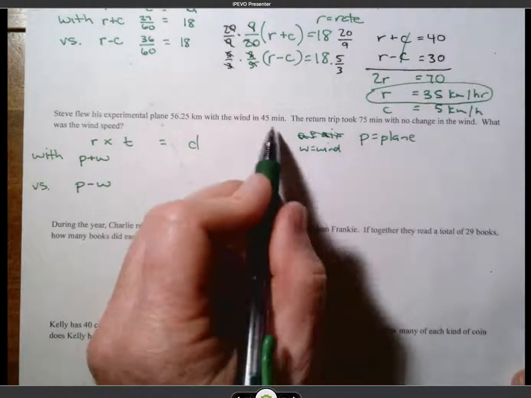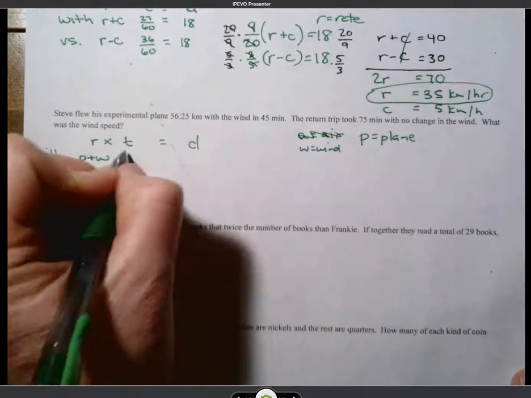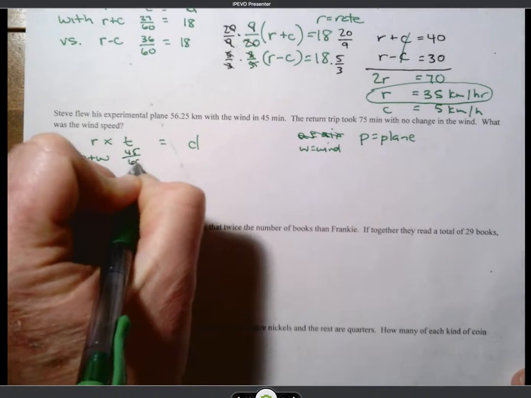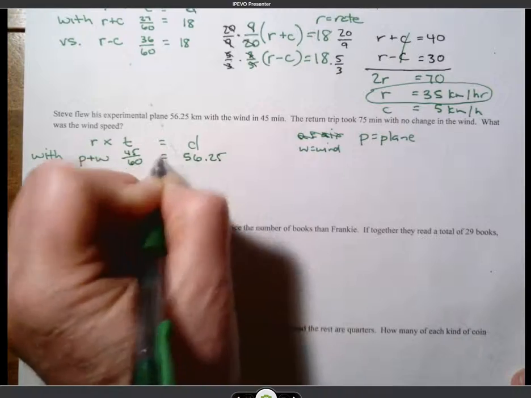The time, again, this is in minutes, so we have to do a fraction of an hour. So we have 45 over 60. We flew 56.25 kilometers.